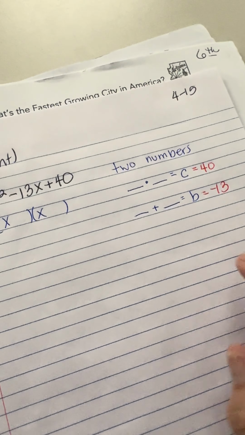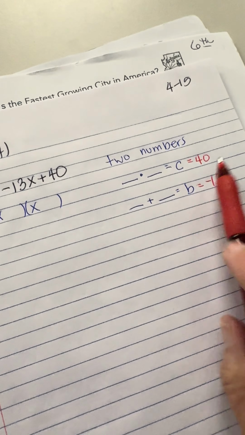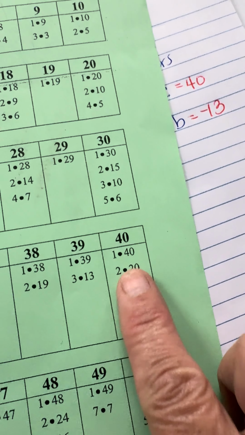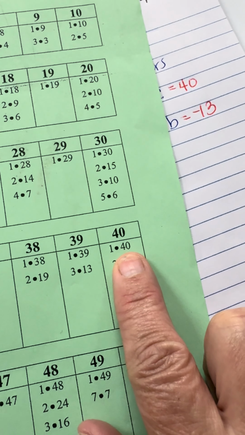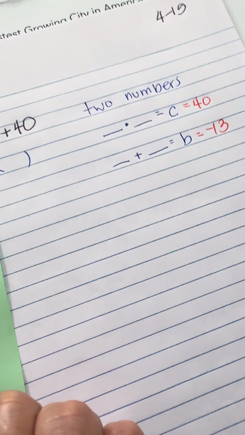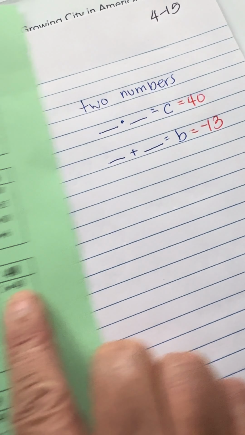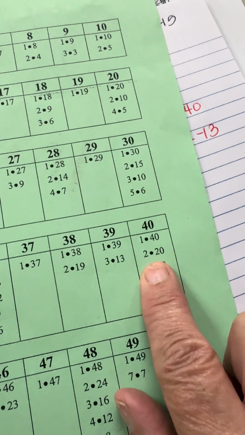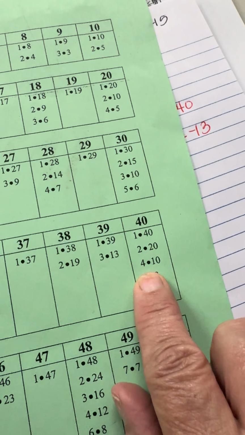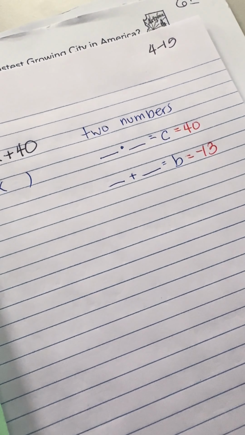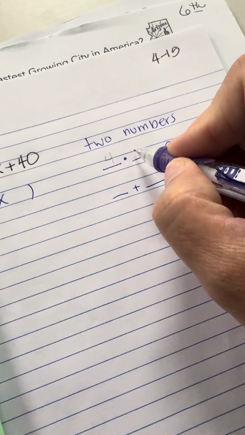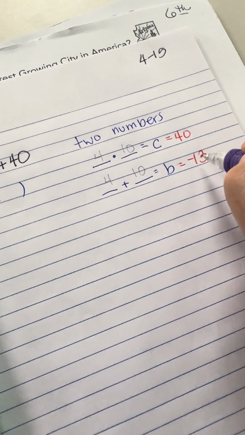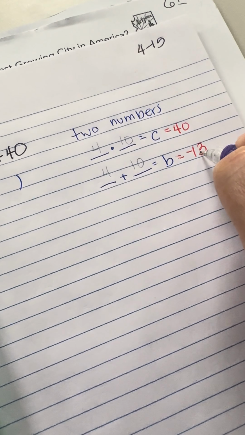So I'm going down the list to 40 to look for 2 numbers that multiply to give me 40. So 1 times 40 is 40. I don't think that's going to be it, because when I add 1 plus 40, it's 41. Let's go to the next one. 2 and 20. Let me try 4 and 10. 4 times 10 is 40. 4 plus 10 is a positive 14.